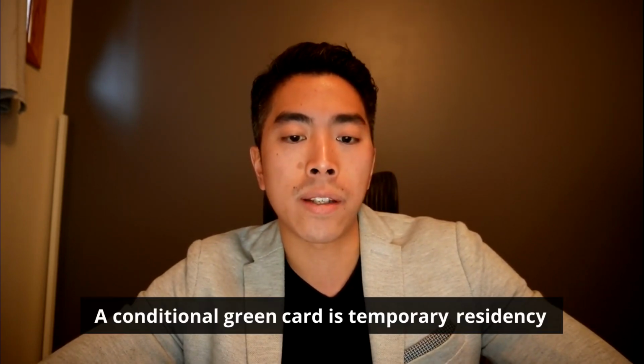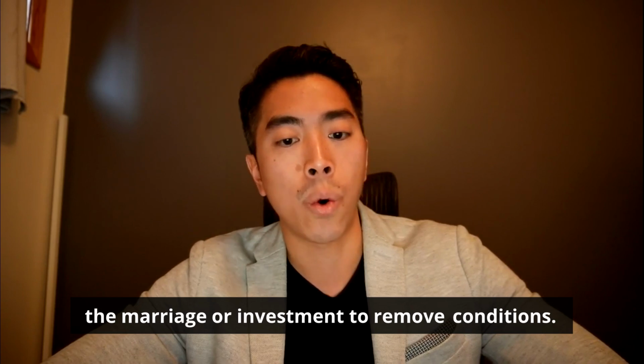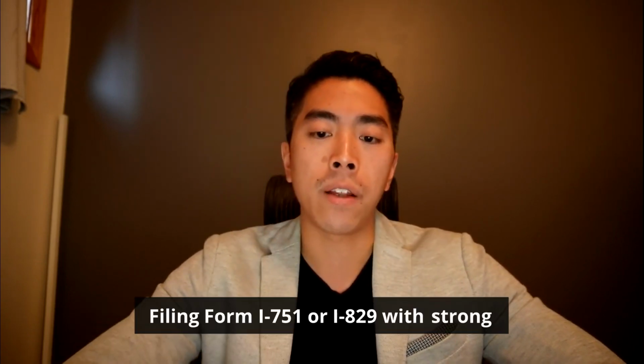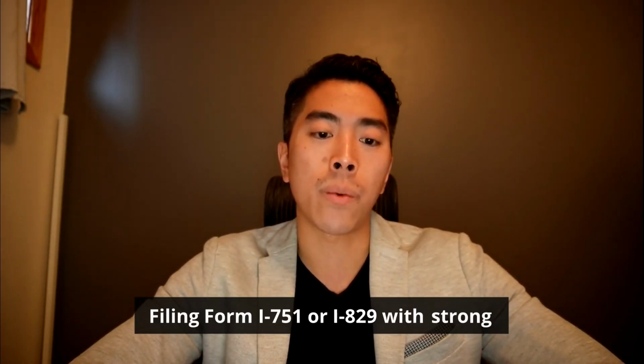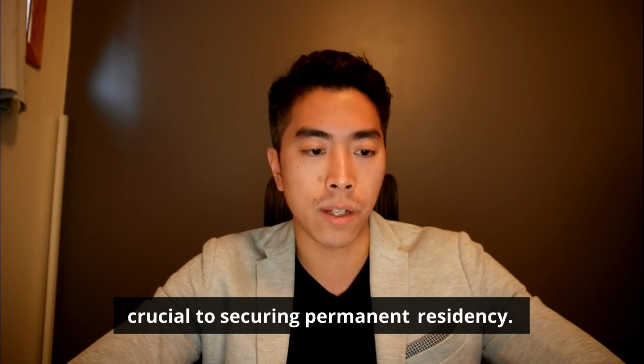A conditional green card is temporary residency status requiring proof of the legitimacy of the marriage or investment to remove conditions. Filing Form I-751 or I-829 with strong evidence within the required time frame is crucial to securing permanent residency.